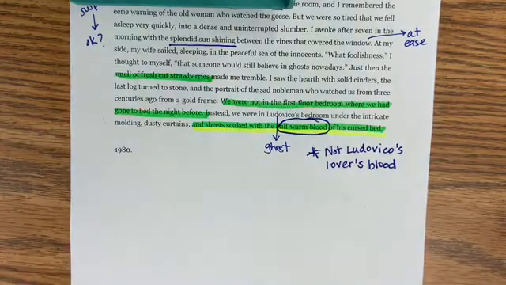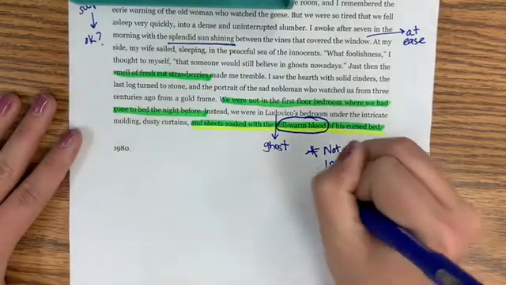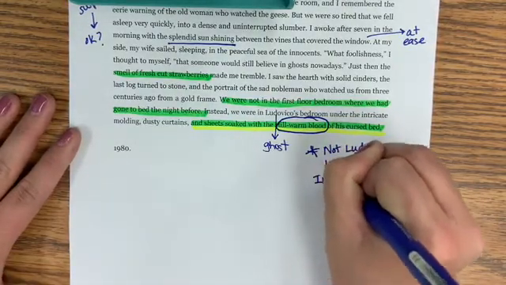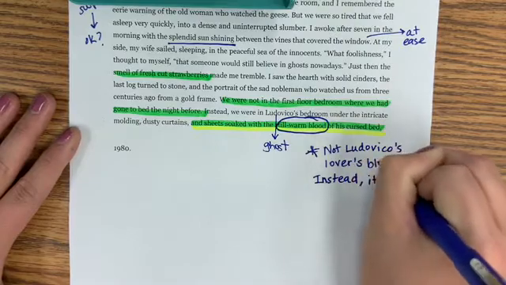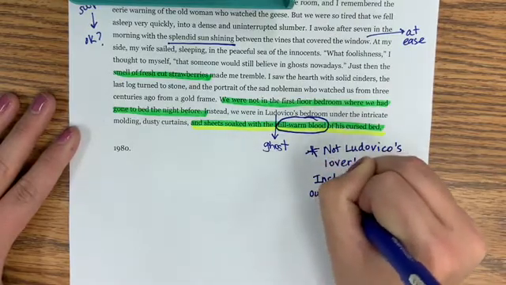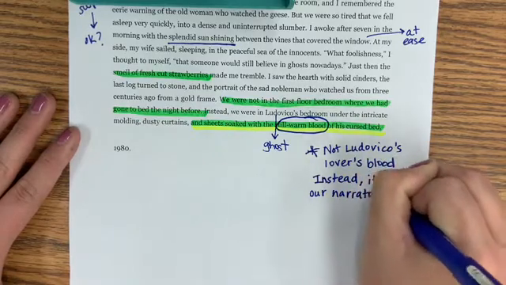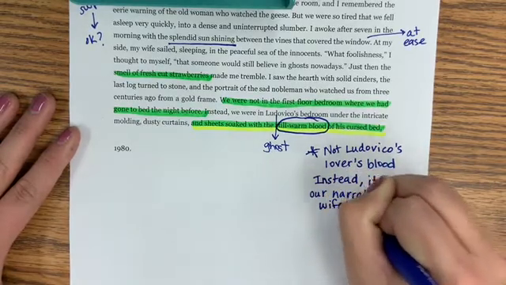Because remember, in the first page, we learned the story of how Ludovico died, that he had killed his lover while she slept, and then he sent the dogs to tear him to shreds. So in my brain, if this blood is warm, that happened years and years ago. I'm not thinking that it's his lover's blood. Instead, if you haven't caught on by now, it is our narrator's wife's blood.